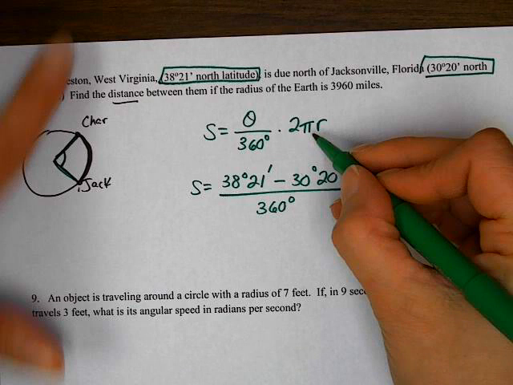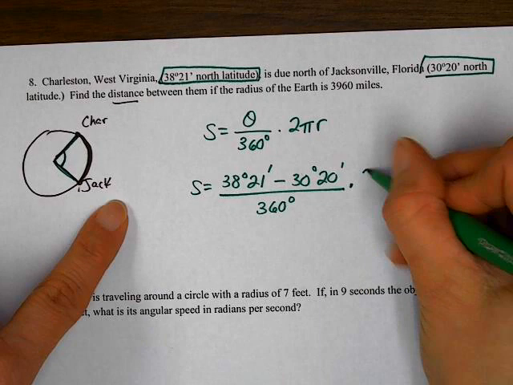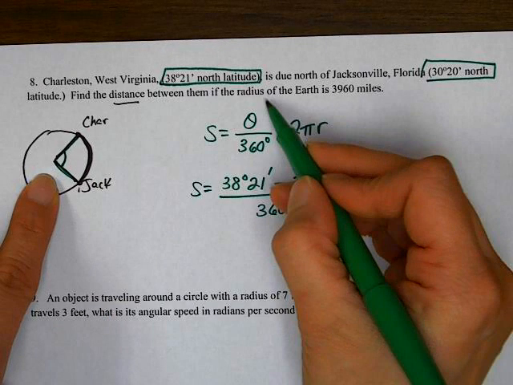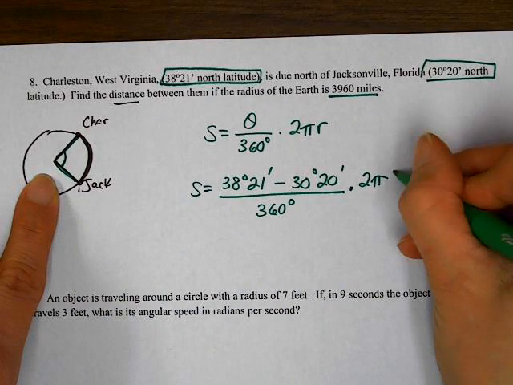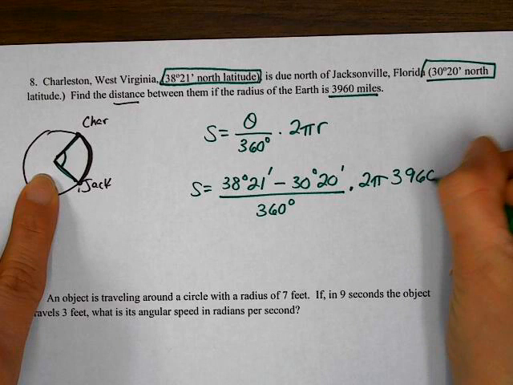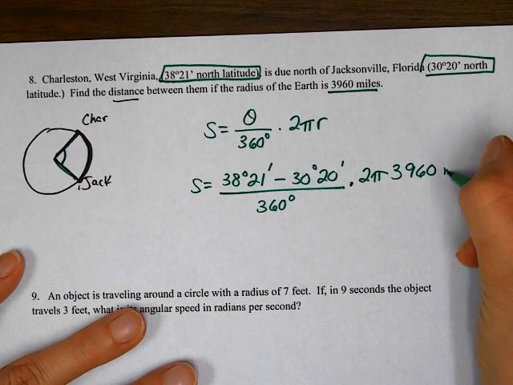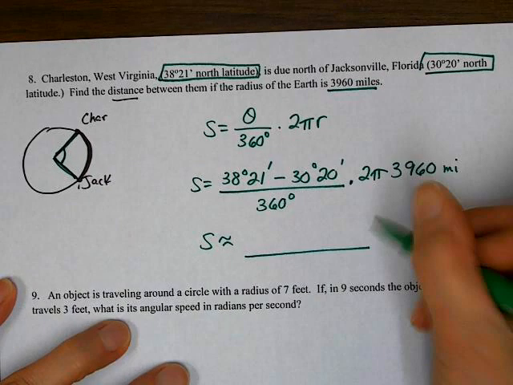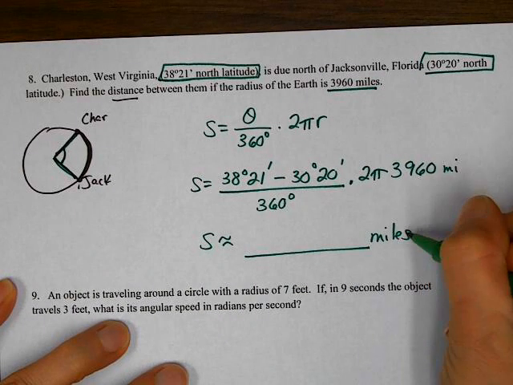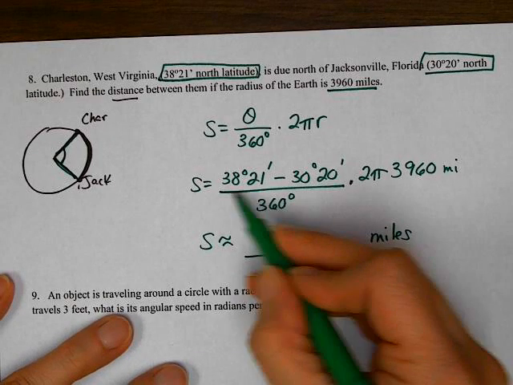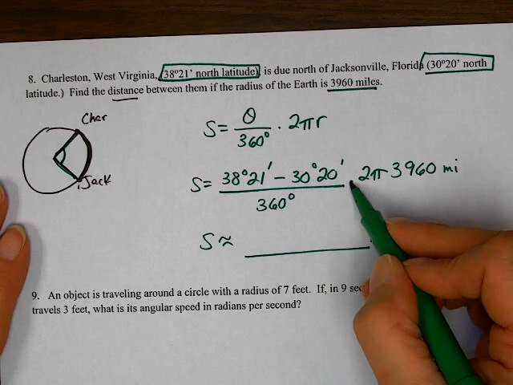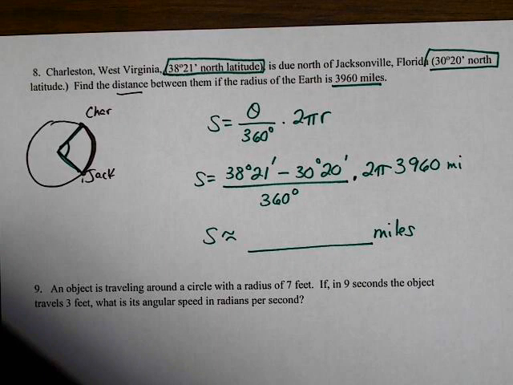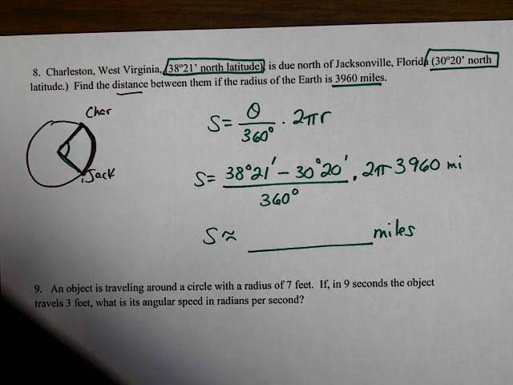And then the circumference of the Earth is 2 pi. How about the radius? The radius of the Earth is approximately 3,960 miles. Since we have miles here, our answer is going to be so many miles. We're going to type this in with a fraction. Make sure you hit times. Go ahead and type that in, and then when we meet tomorrow, we'll check our answer. So I need you to play along a little.